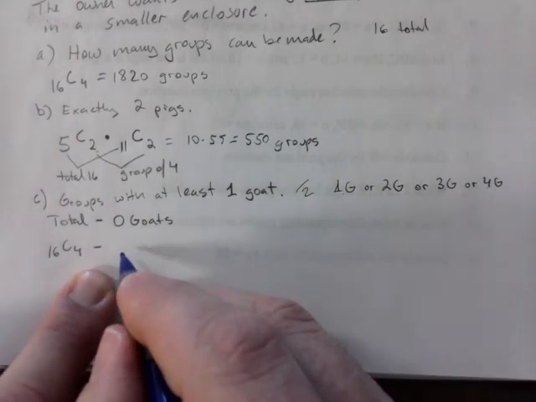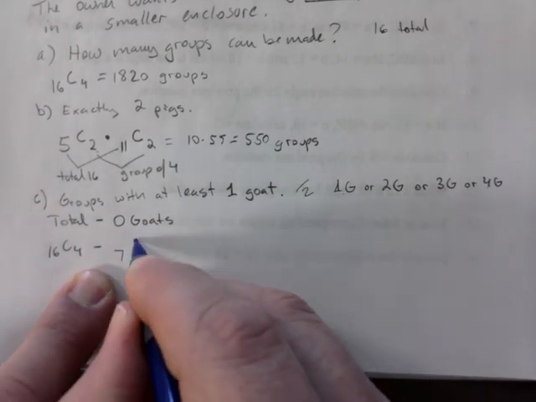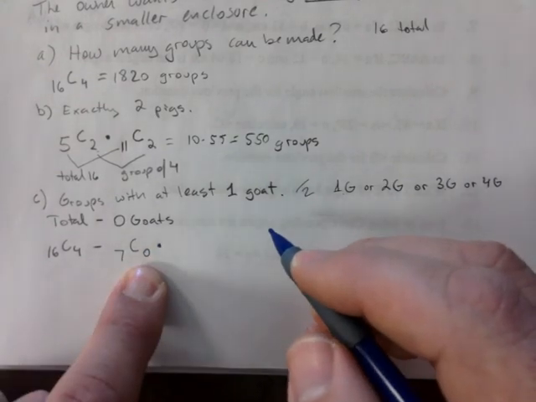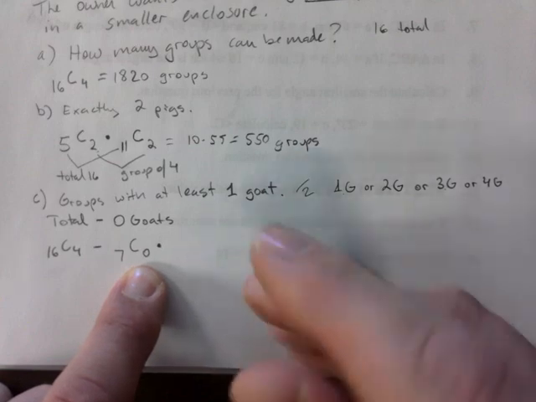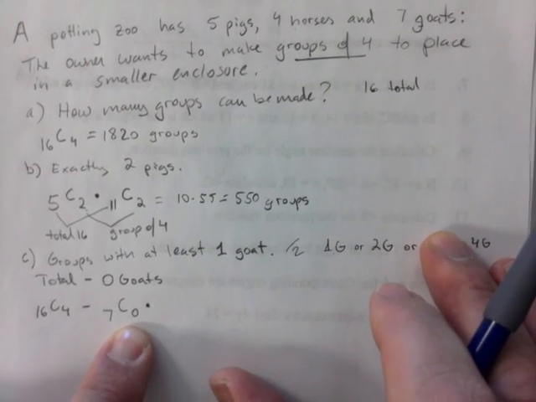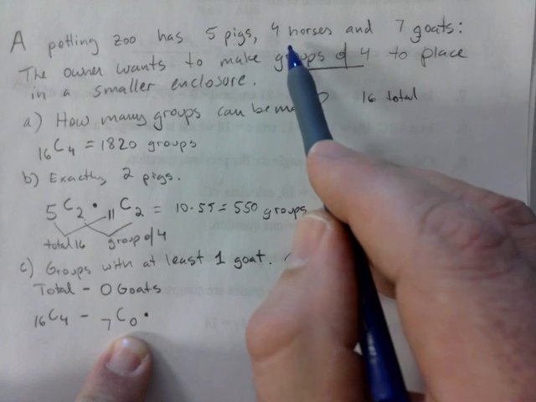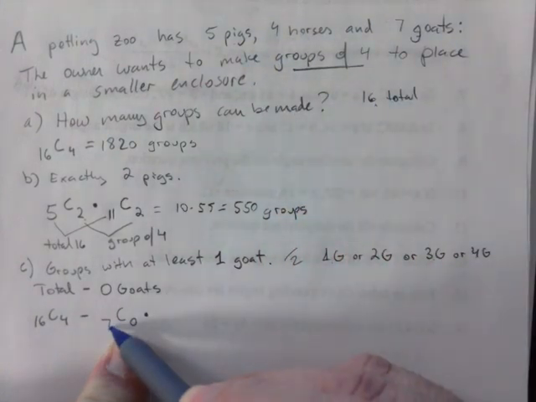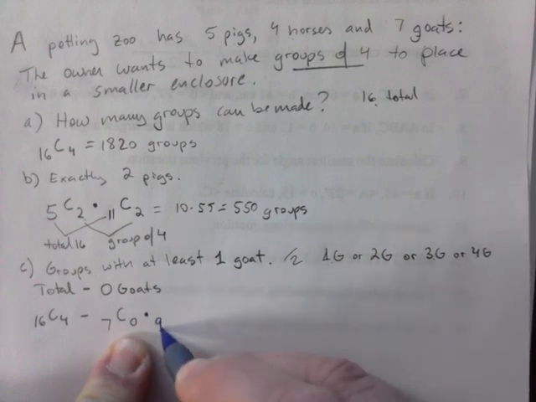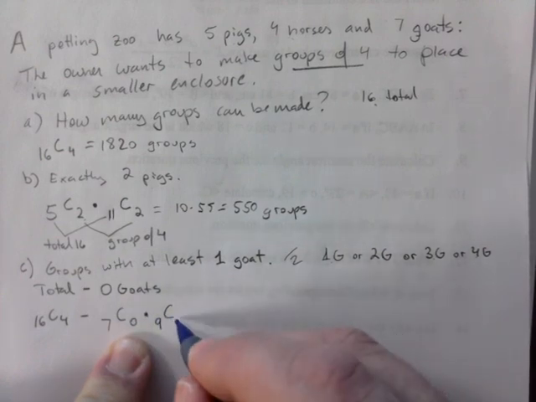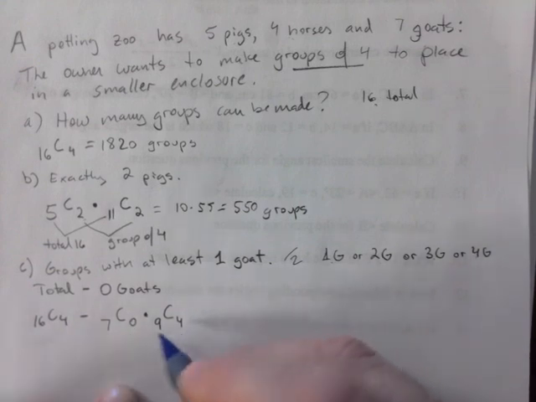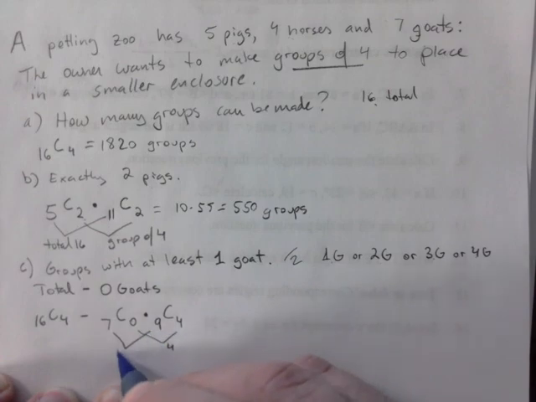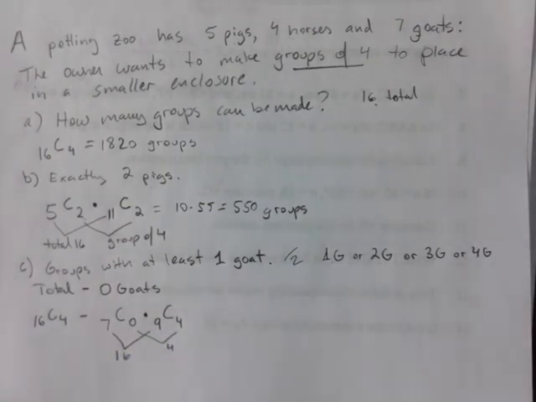So you've got to be specific here. Out of the 7 goats, you're going to choose none of them, 0. And what remains? You can do it in 2 ways. You can either just say, well, 5 and 4, that's 9 that aren't goats, or you can just take 16 minus 7, that's also 9. But from the 9 remaining animals, I'm going to choose all 4, because remember, you have to have your group of 4, and you have to have the 16, the total, always.